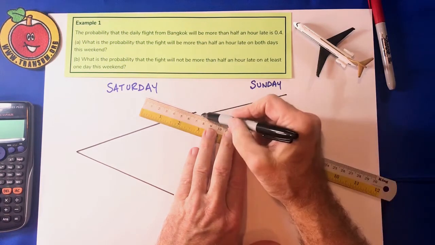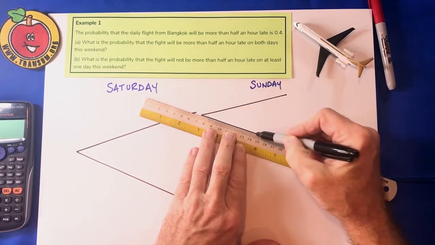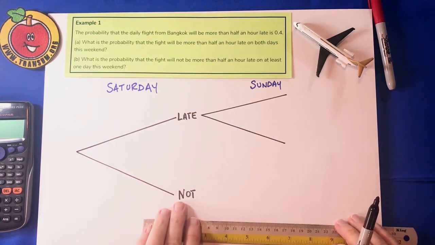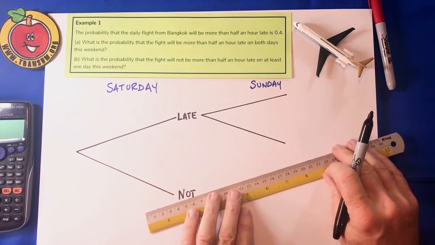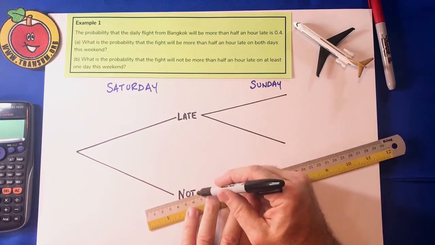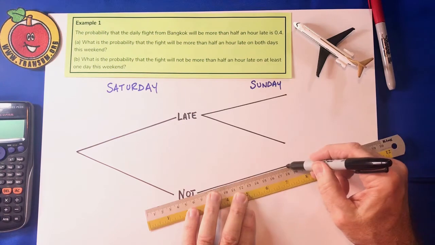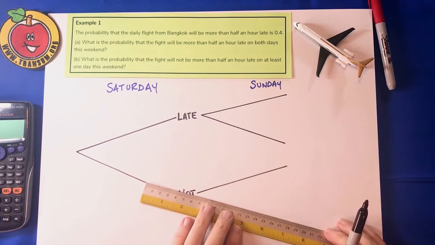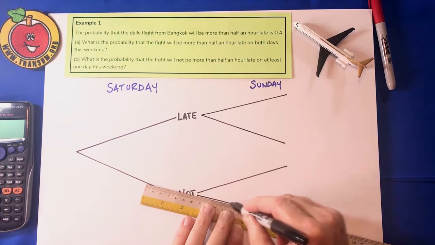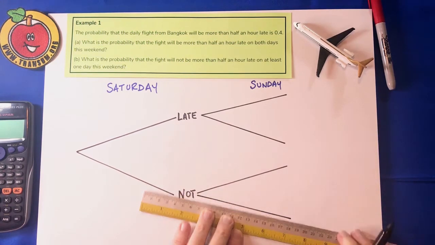So these are the two possibilities, assuming that it was late on the Saturday. Now, if it wasn't late on Saturday, it might still be late on Sunday. So we'll draw a line to represent late or not. So we'll represent a line down here to represent not.